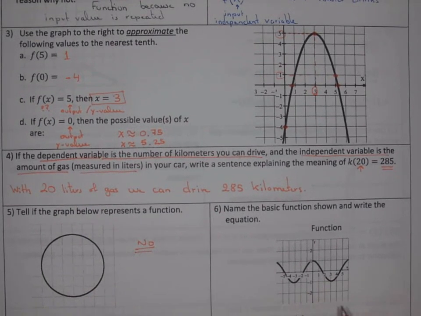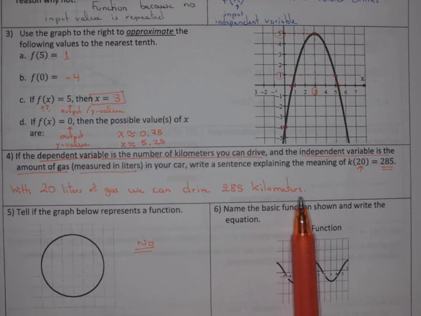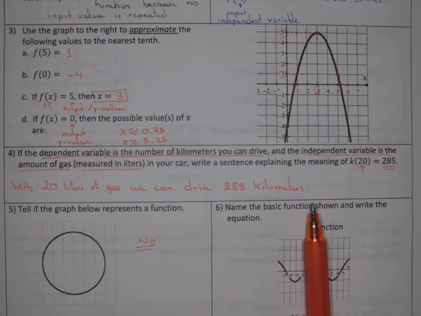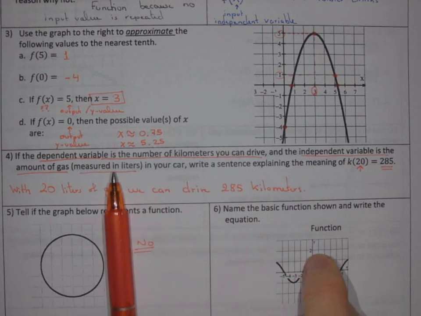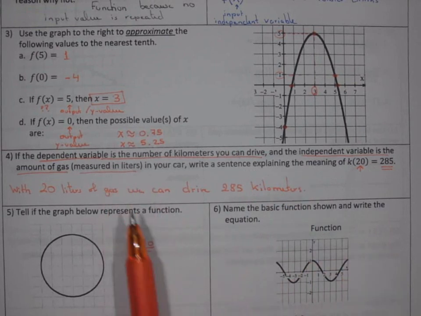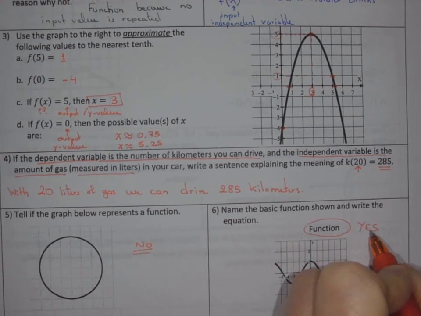Same here, is this a function or not? So we want to know. I'm going to sweep through, and as I'm sweeping through, I notice that even though my function goes up and down, as I'm sweeping through, I would only touch at one spot everywhere, right? So this is definitely a function. We're going to say yes.